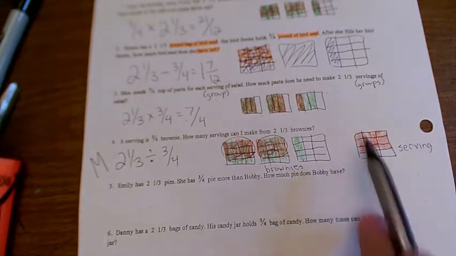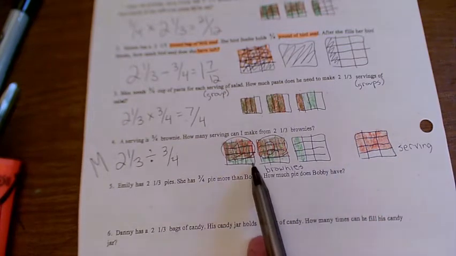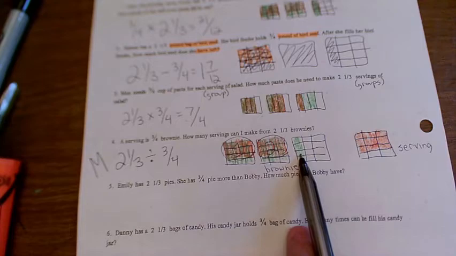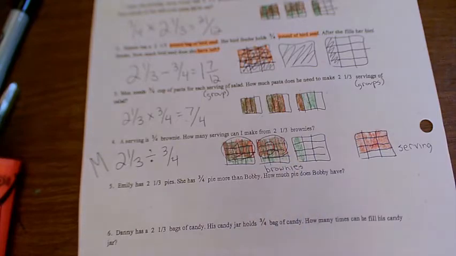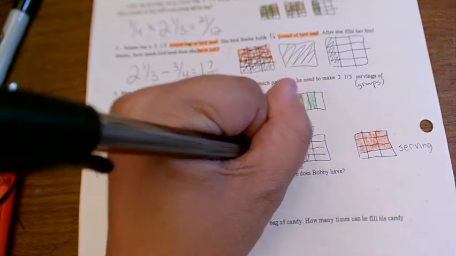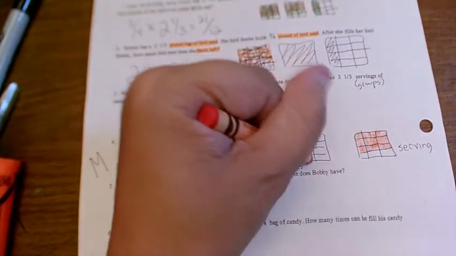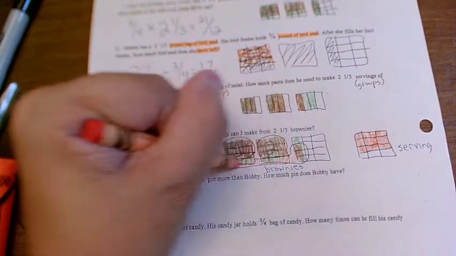Okay, so now it's going to take 9 little squares to make a serving, and we have 1, 2, 3, 4, 5, 6, 7, 8, 9, 10 of them. So these 9 are going to make another serving of brownie you could give to a friend.